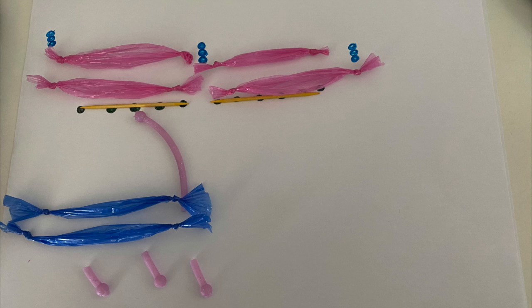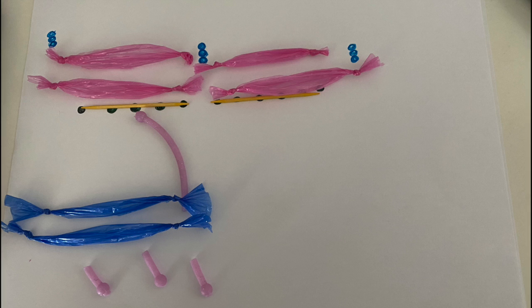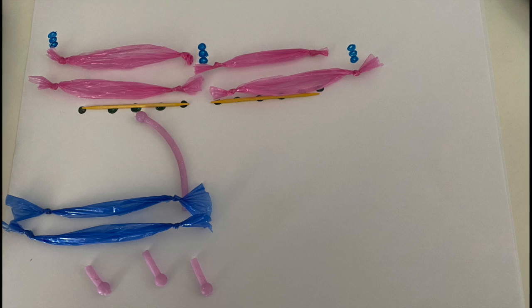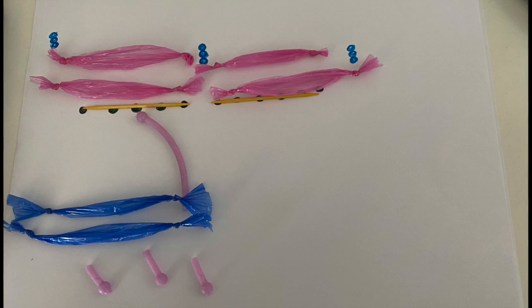The pink twists toward the top of the page represent the actin, and the blue twists toward the bottom of the page represent the myosin. The blue circles represent troponin, the toothpicks represent tropomyosin, and the circles that are covered by the toothpicks represent the cross-bridge binding sites. And lastly, the purple thing that's coming out of the myosin represents the myosin heads.